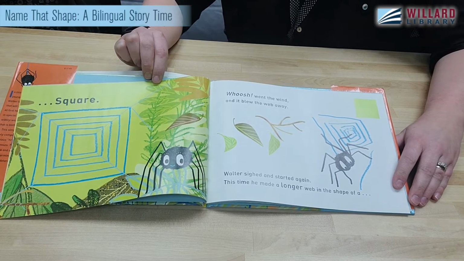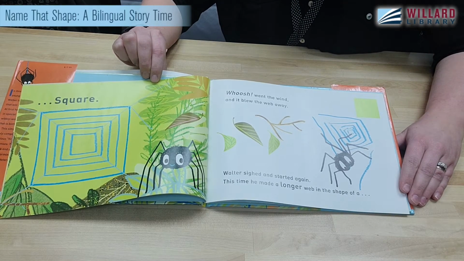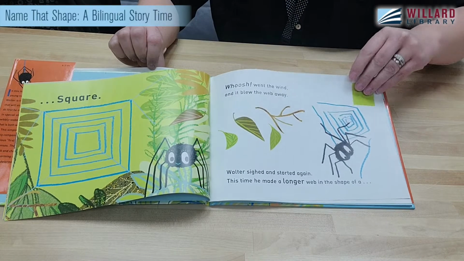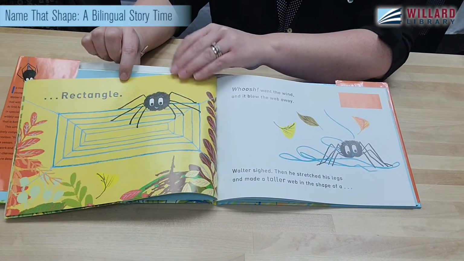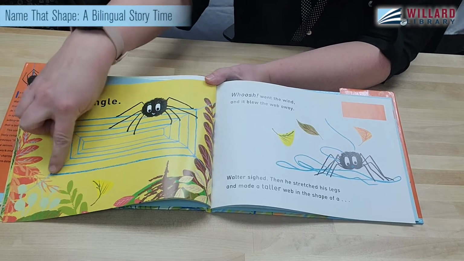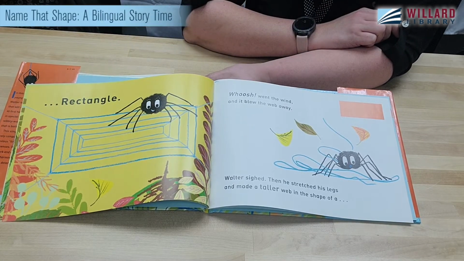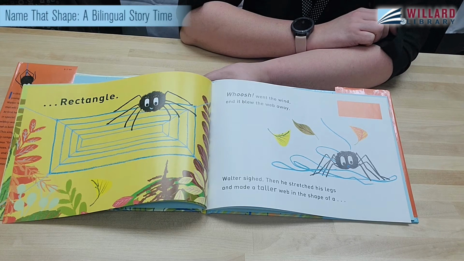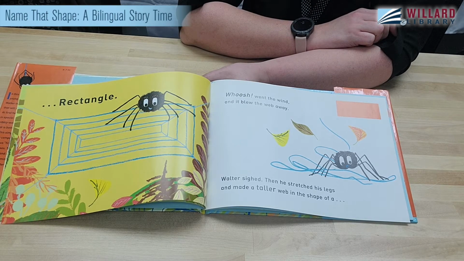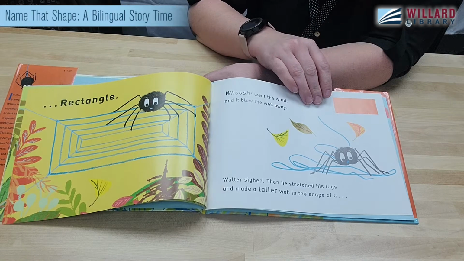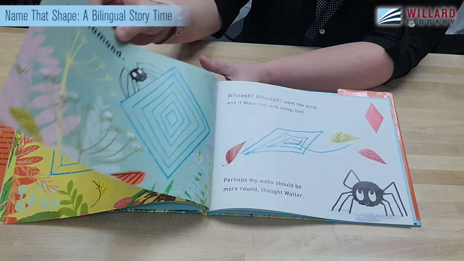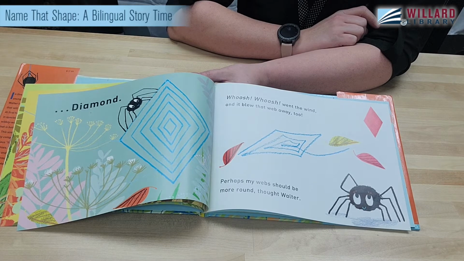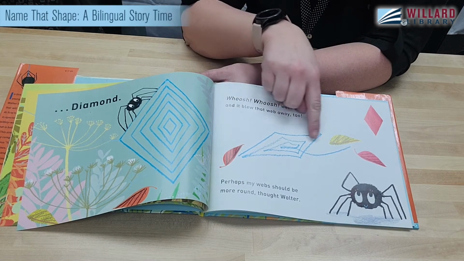Walter sighed, and he started again. This time, he made a longer web in the shape of a... What do you guys think he's going to make? In the shape of a rectangle. Whoosh went the wind, and it blew the web away. Walter sighed, and then he stretched his legs and made a taller web in the shape of a diamond. Whoosh, whoosh went the wind, and it blew that web away too.